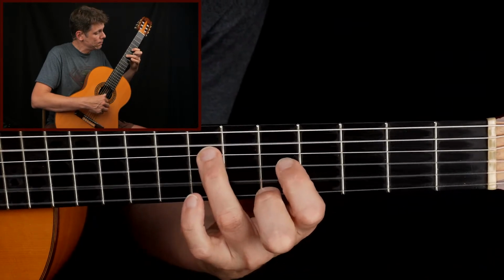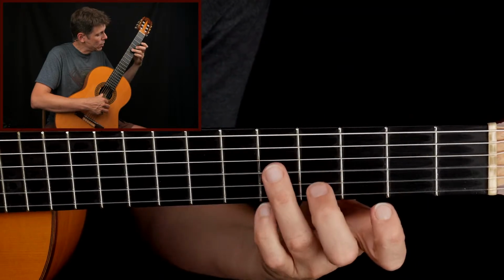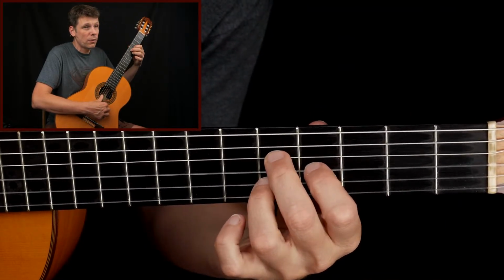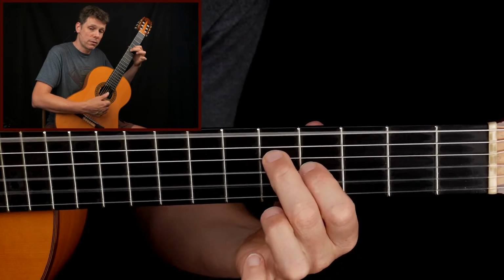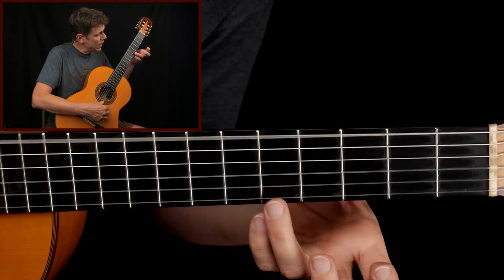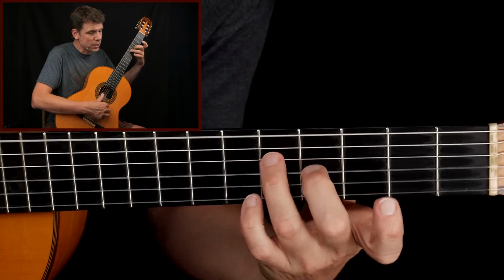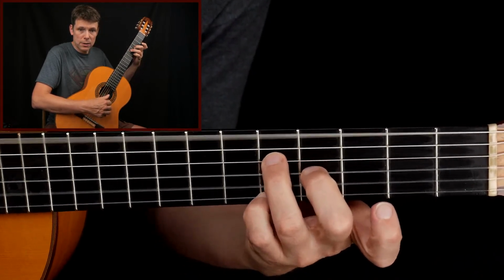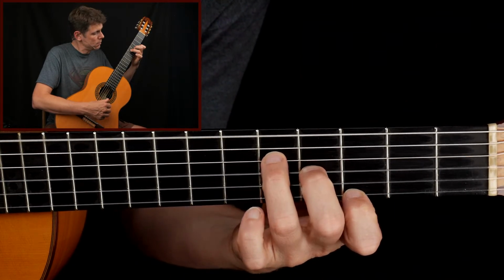And then going to the first inversion for the E minor chord, but then with an open B string. And then I want to have this note on the melody and this one, so I have to rearrange that chord a little bit so I can play that with my pinky and then with my index finger, right?